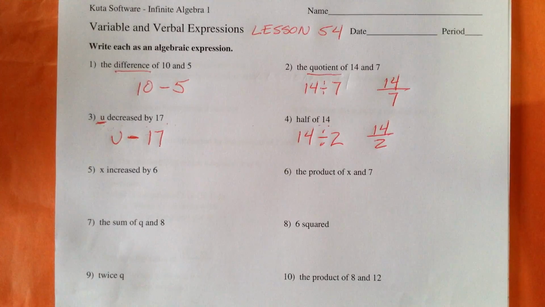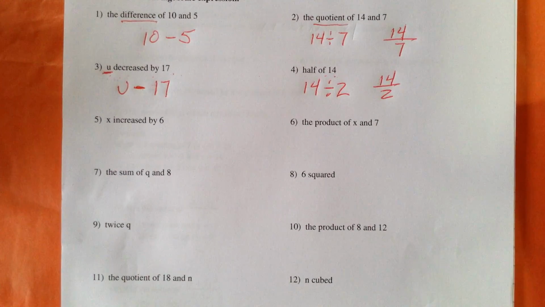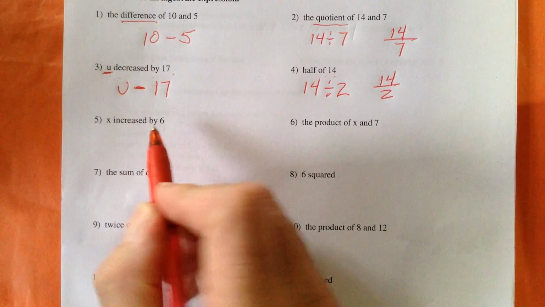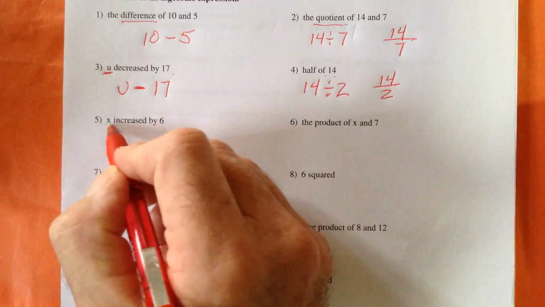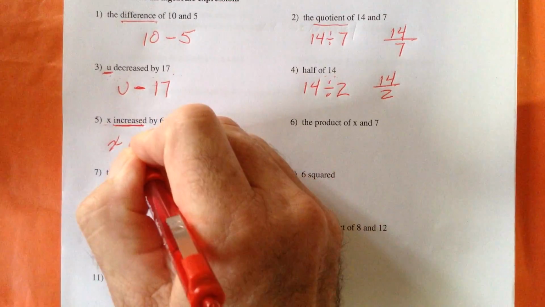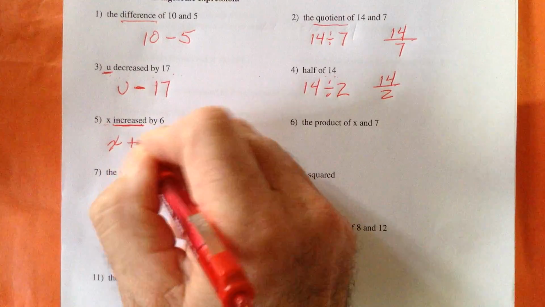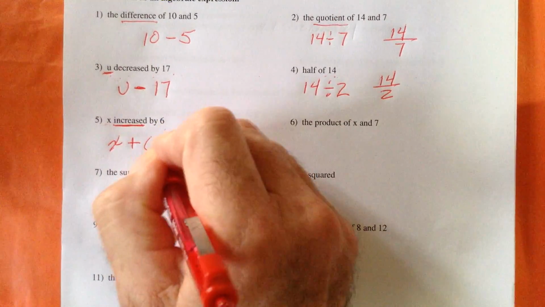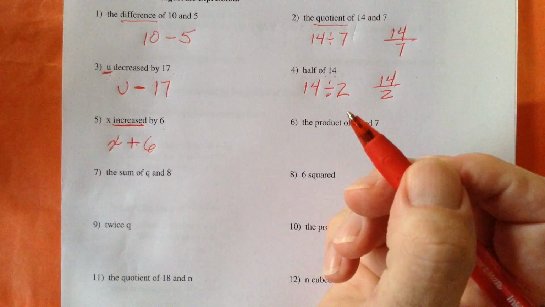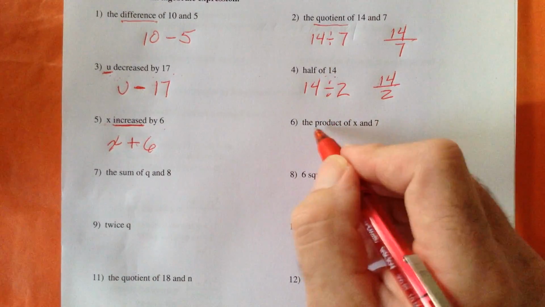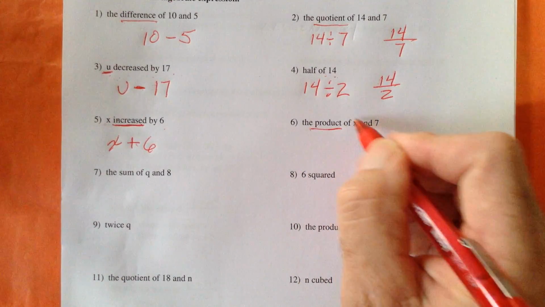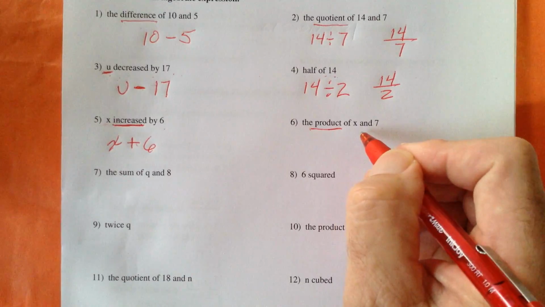That is one way of doing it. But here's more of the algebra. You have x increased by 6. So we have, or it'll say some number, we don't know what the number is, but it's going to be increased, so that's adding by 6. So increase would mean add. The product of x and 7, or the product of some number we don't know and 7.